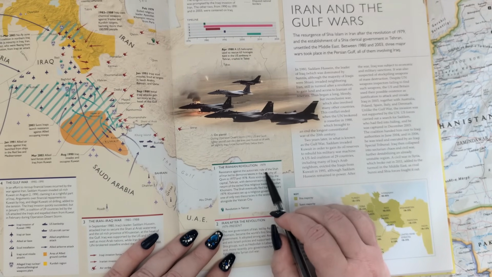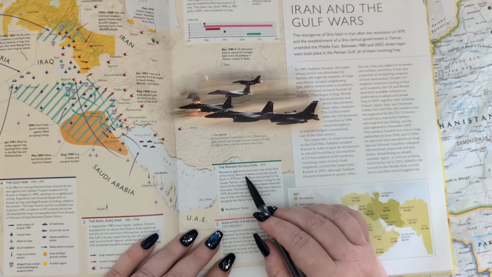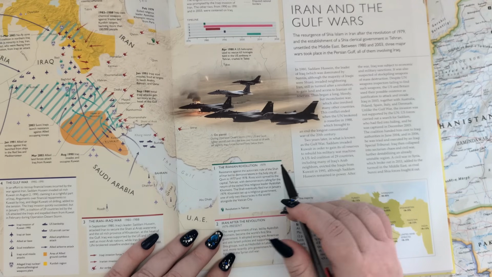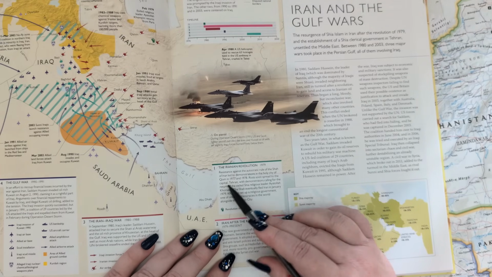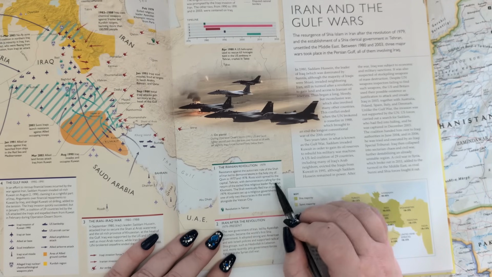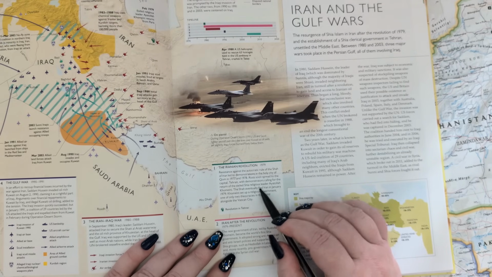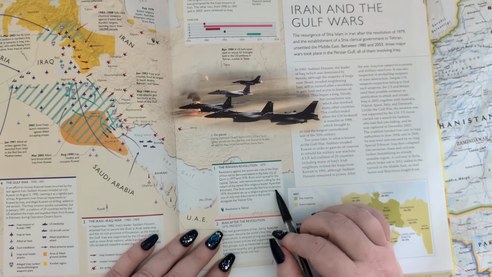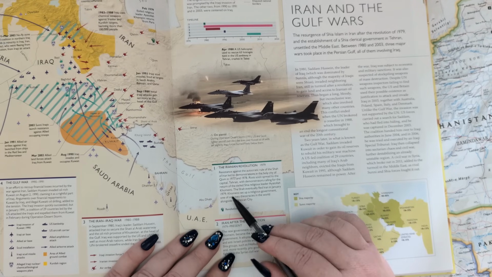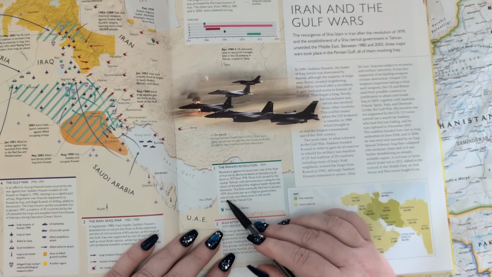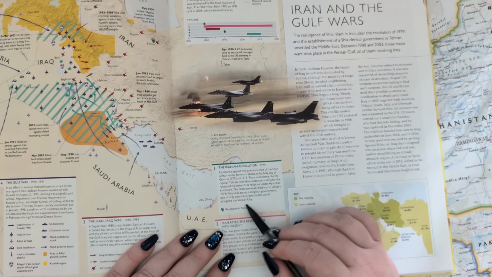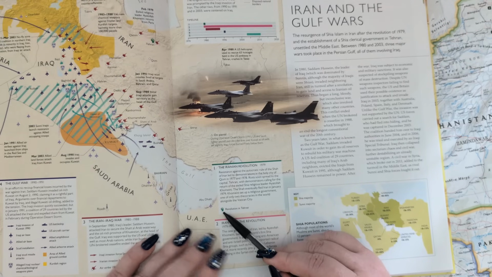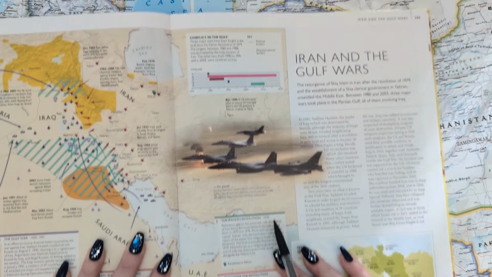Resistance against the autocratic rule of the Shah of Iran led to demonstrations in the holy city of Qom in 1977 and 1978. Riots soon spread to the capital, Tehran, with demonstrators calling for the return of the exiled Shia religious leader Ayatollah Khomeini. The Shah eventually fled Iran in January 1979. Khomeini set up a religious government, one of only 2 theocracies in the world, alongside the Vatican City.